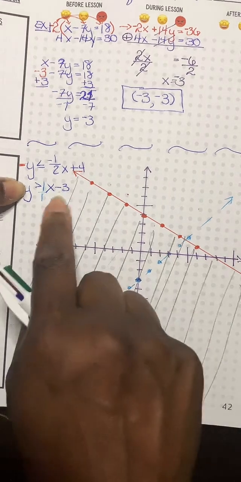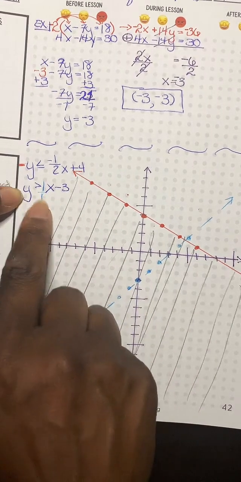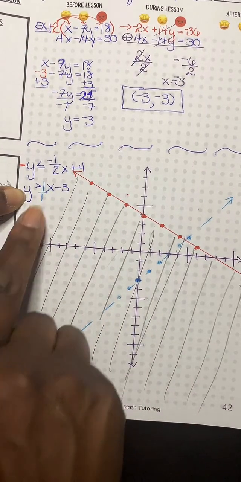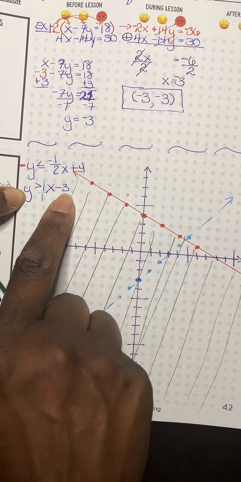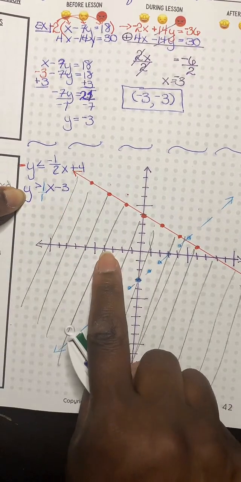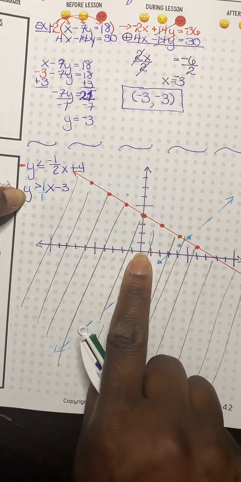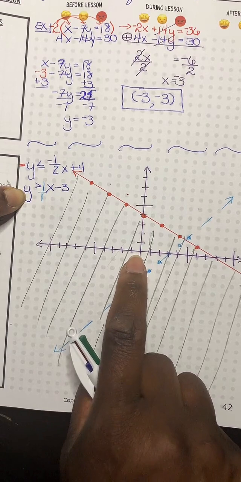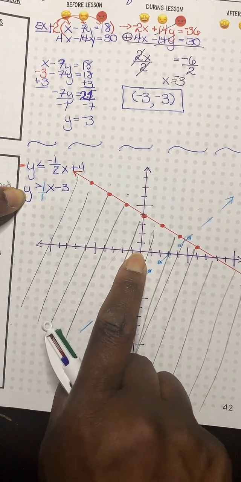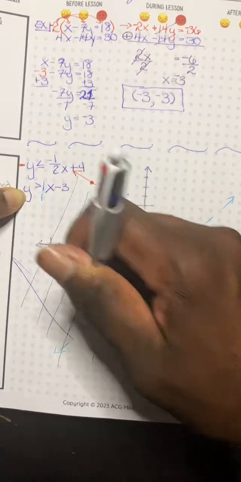If you're not sure, test it with 0, 0. If I plug a 0 in here, I have 0 is greater than negative 3. Yes, here's 0. Here's negative 3. 0 is greater than negative 3. That's a true statement. So the side that contains that point 0, 0, that should be shaded.